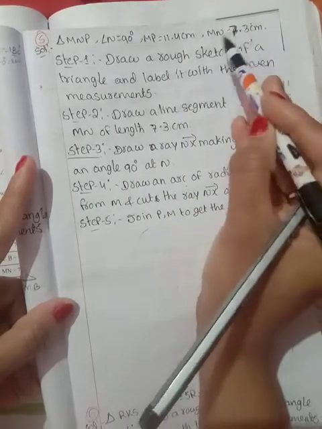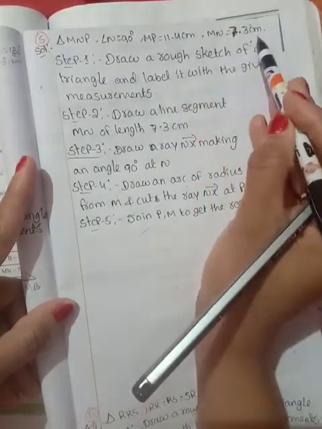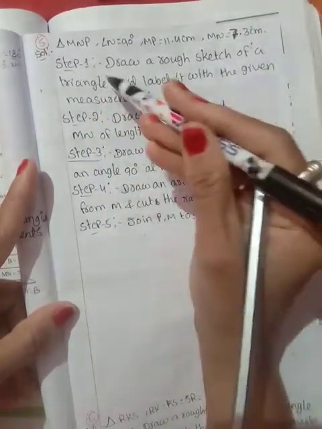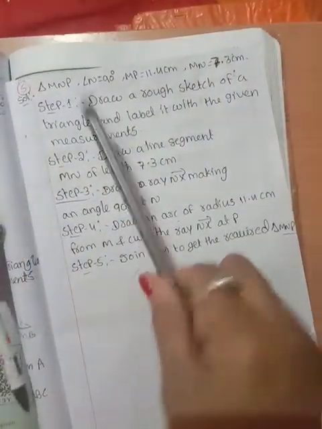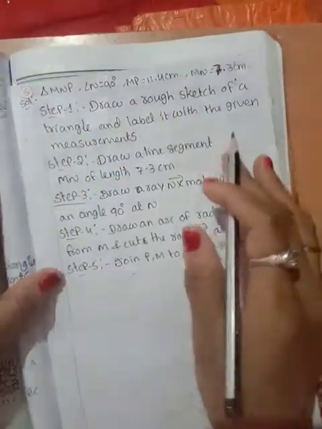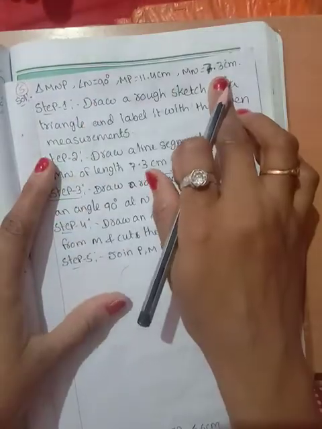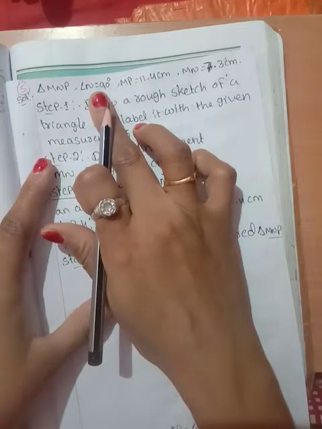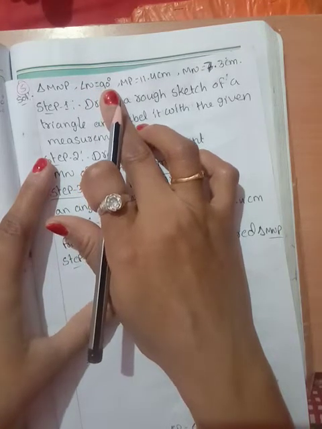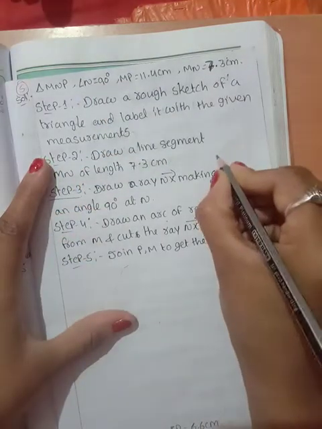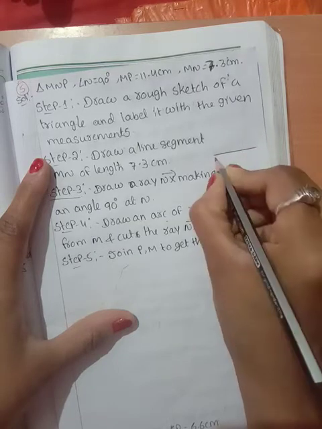Triangle MNP, angle N equal to 90 degrees, MP is 11.4 centimeters, MN equal to 7.3. Step by step you can learn it. In the first step, draw a rough sketch of the triangle and label it with the given measurements. First of all draw MN only. Why? Because angle N is already given in our problem. So that's why you draw MN.